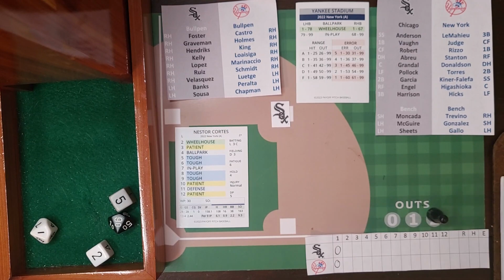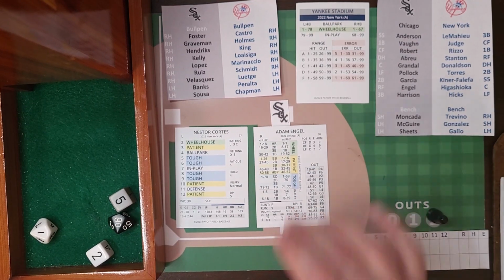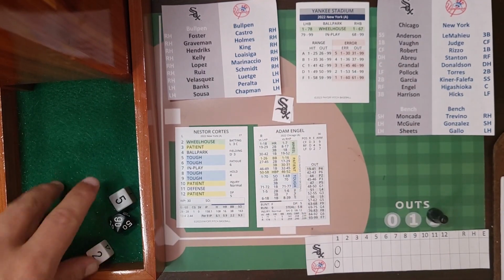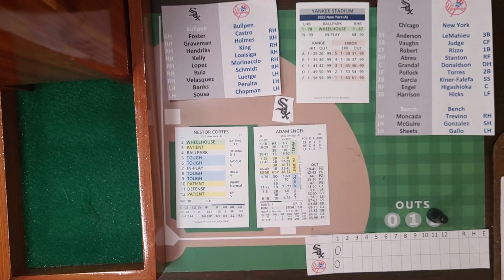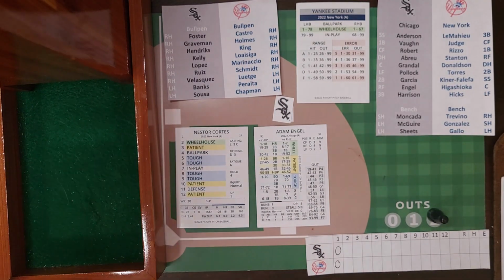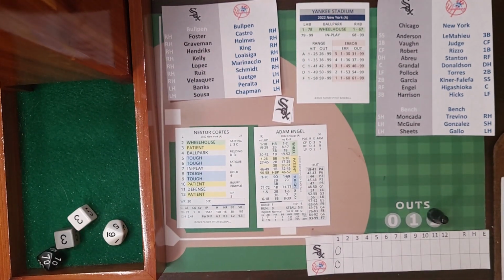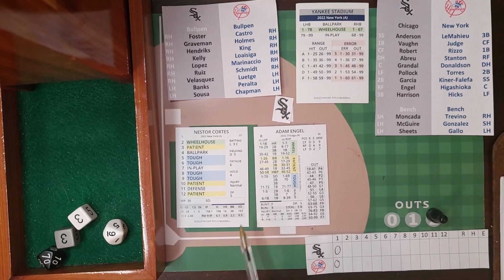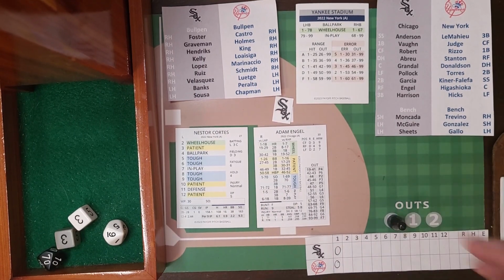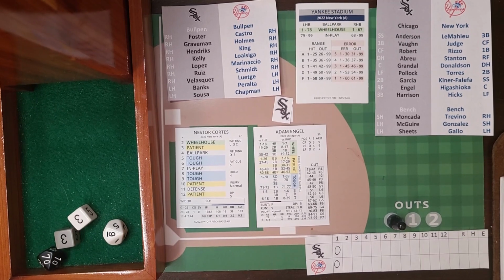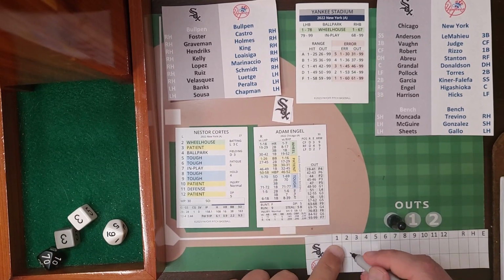And that'll send up Adam Engel, right fielder. Engel hitting 122. No homers and 2 driven in. Cortez 6 is tough, 79. And that's going to be just out of range. 79 is a fly to center. And that's going to end the inning. So nothing doing for the White Sox in the second.